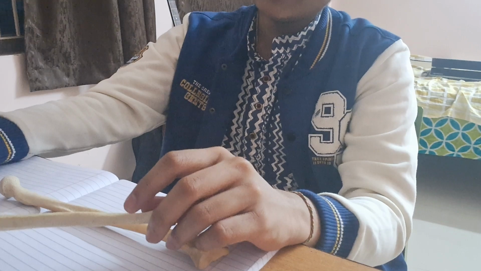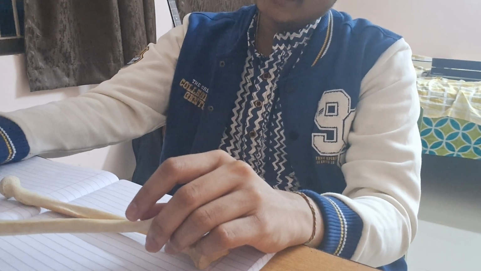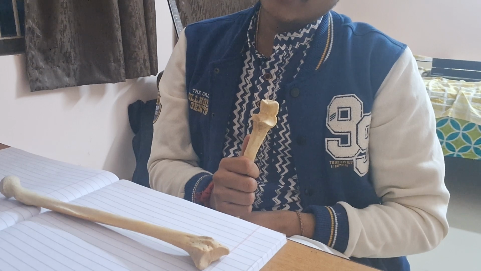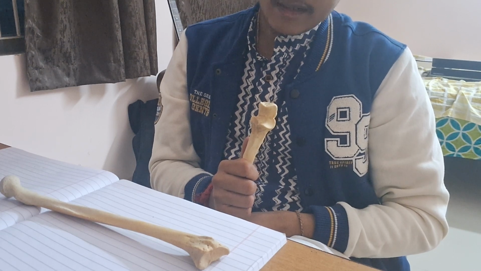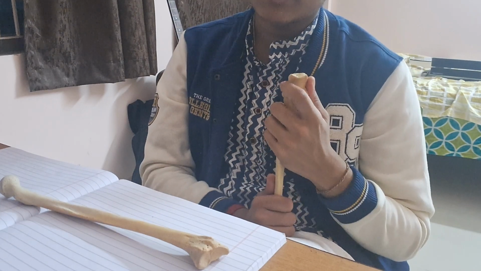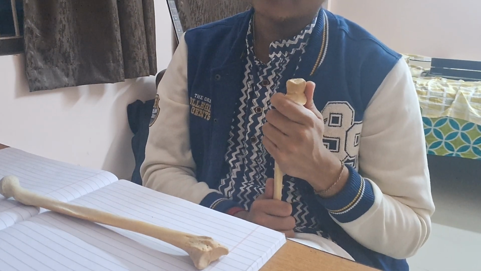Now flexor digitorum profundus, huge origin actually. Humero-ulnar origin, from the medial epicondyle of the humerus, also from the medial margin of the olecranon and the coronoid process.